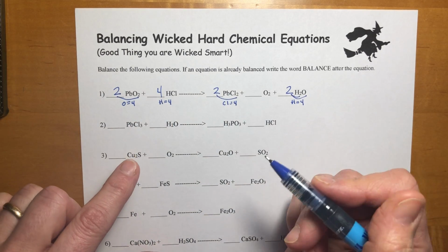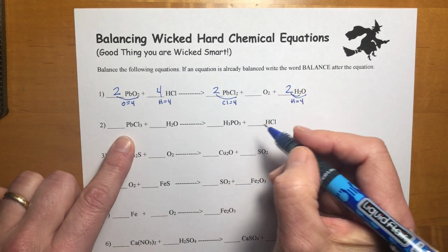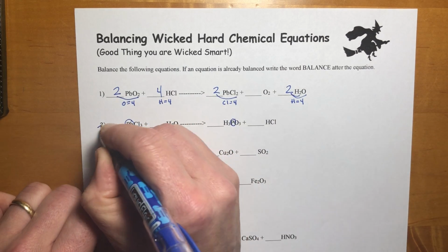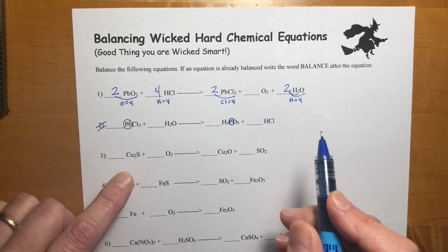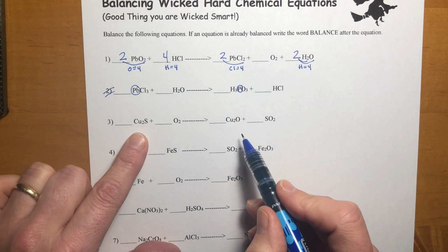Okay. All right, number 2. Number 2's got a problem. This is lead, but this is phosphorus. So, all right, something's wrong here. Skip that one. All right, number 3.